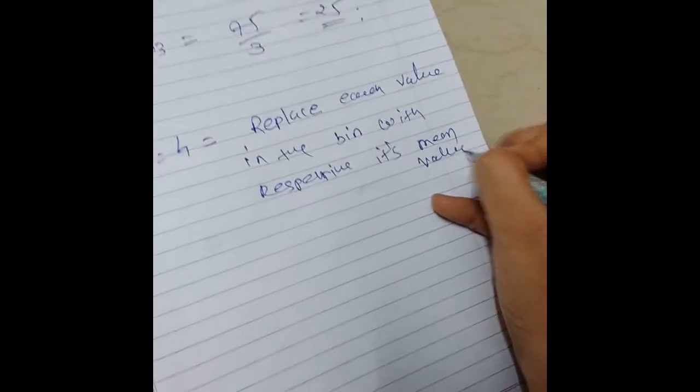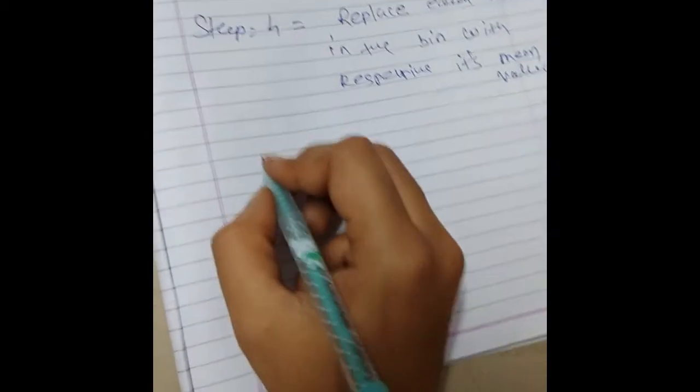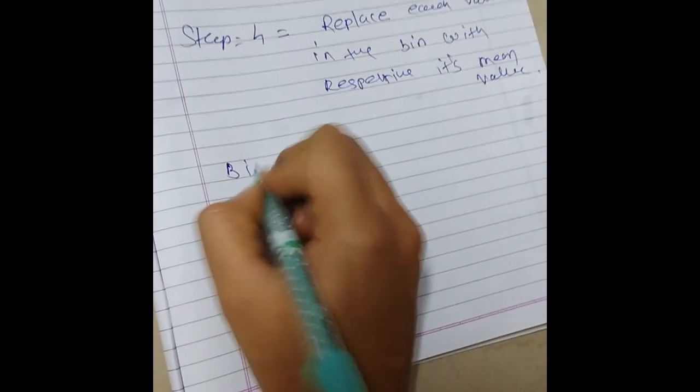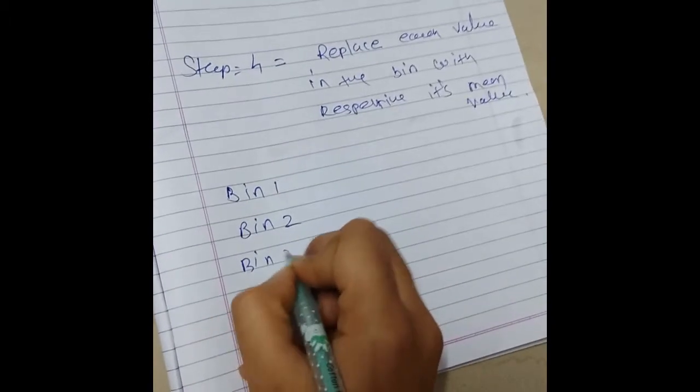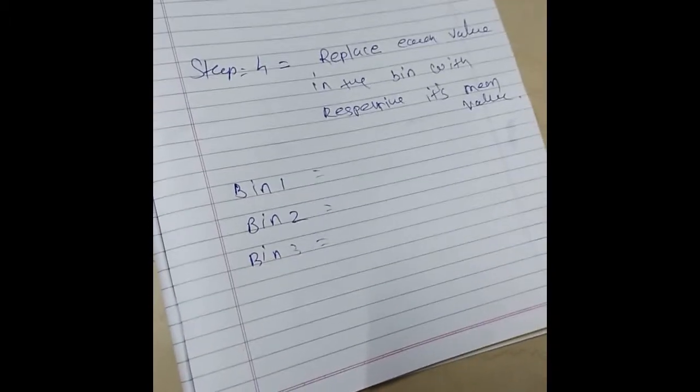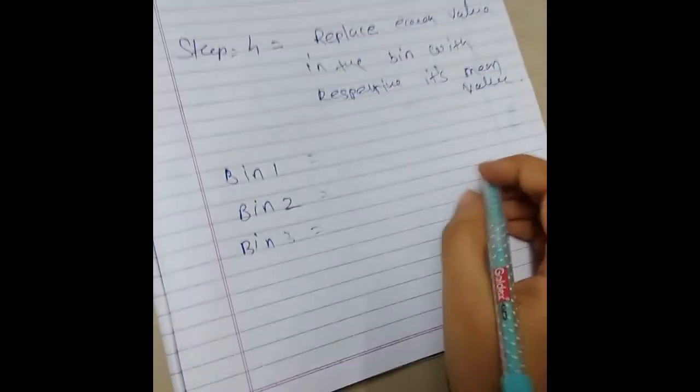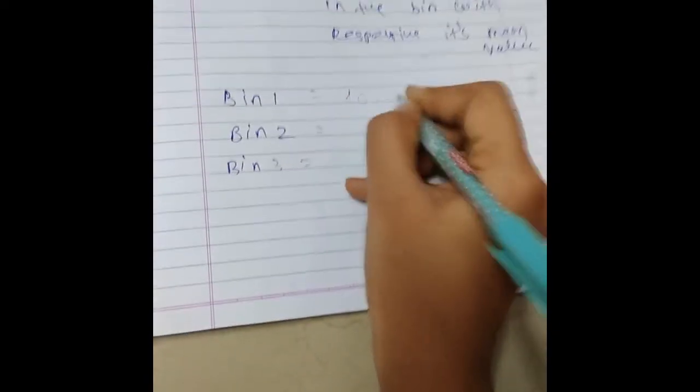Yes, so at last we'll create 3 bins again: bin 1, bin 2, bin 3. Now we'll replace each value of the bin with its mean value. We have M1 is 10, so we'll write 10, 10, 10.